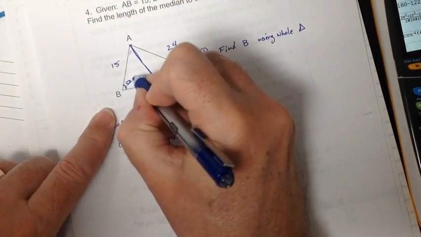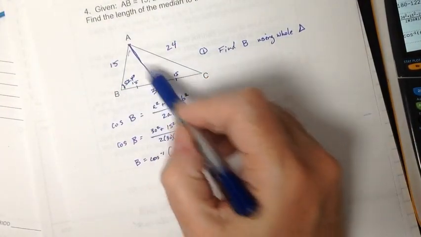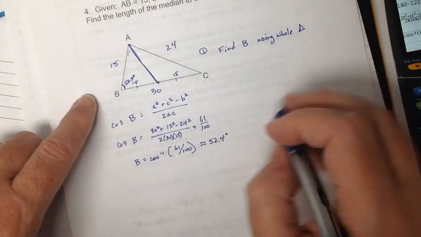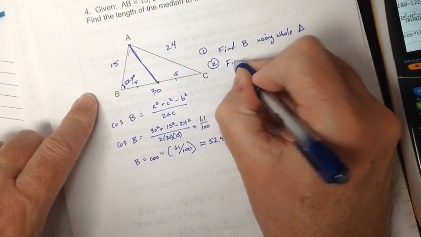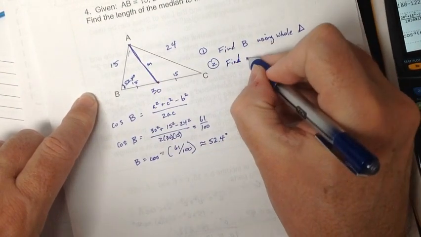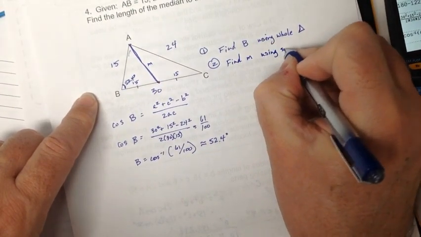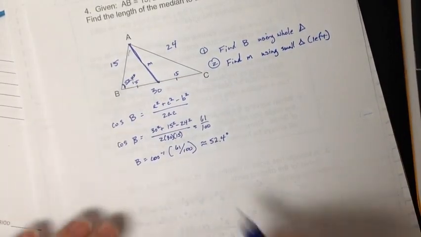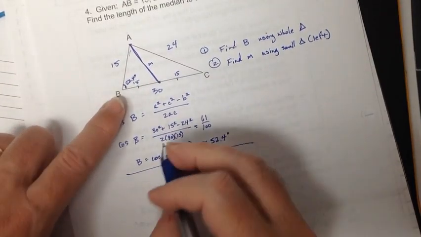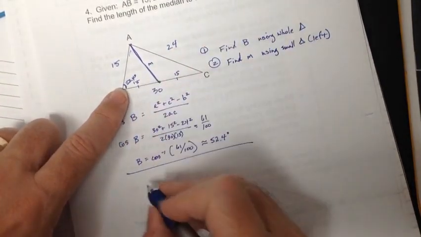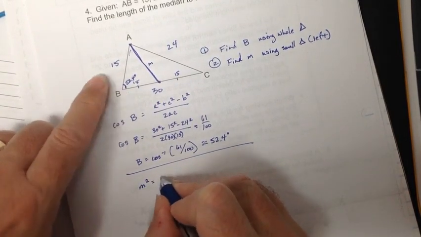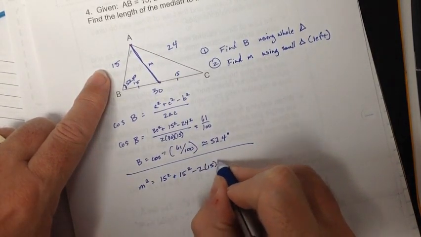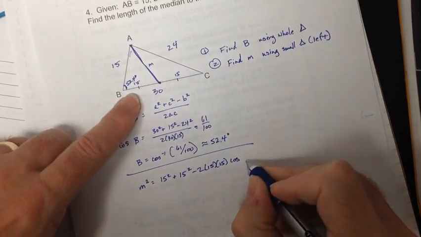I've got 52.4 degrees here. So now I'm going to think of this as a small triangle, and I've got two sides and the included angle, so I'm going to use step 2. I'm going to find, let's call that M. I'll find M using the small triangle, the left triangle here. Okay? So, I'm going to say, M squared equals 15 squared plus 15 squared minus 2 times 15 times 15 cosine 52.4 degrees.